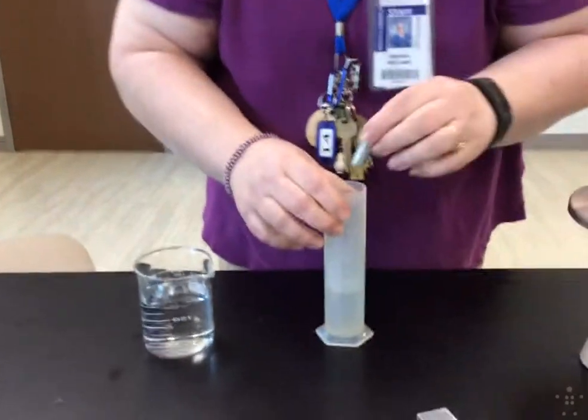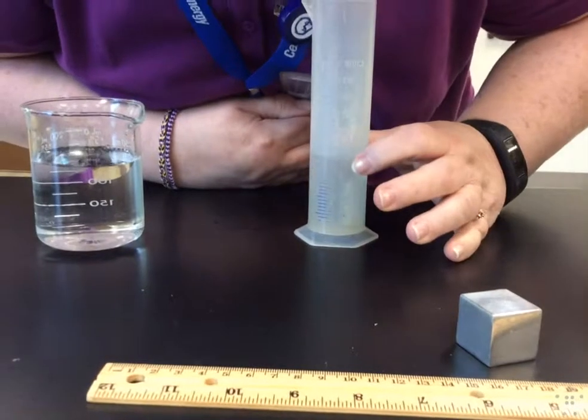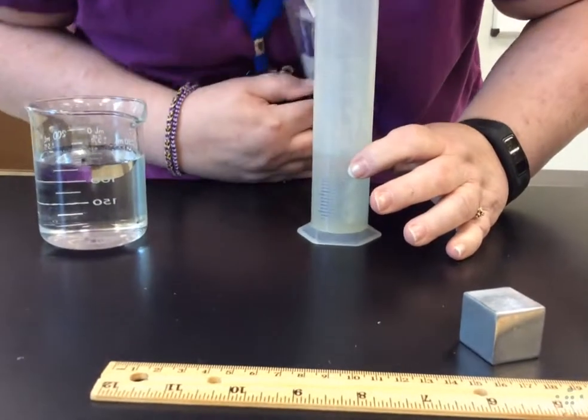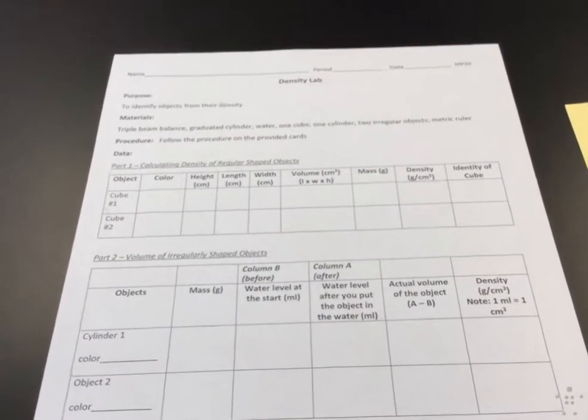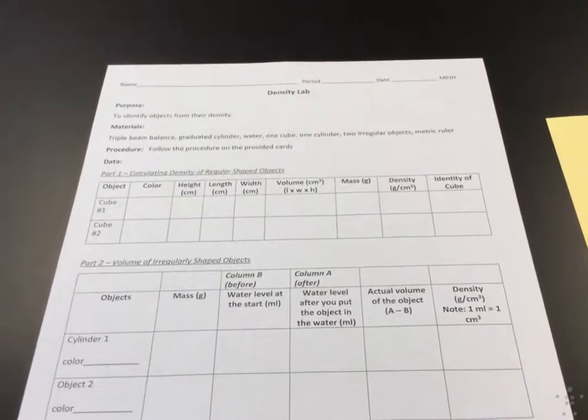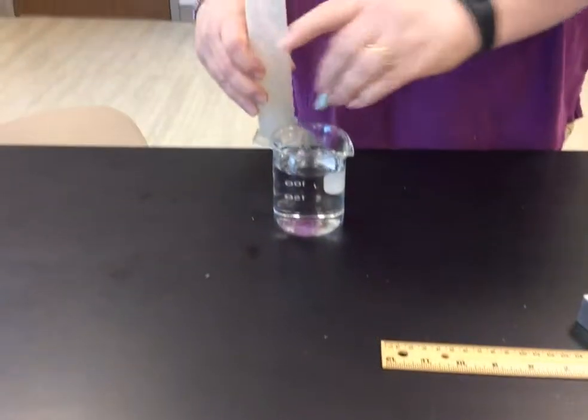So now when I drop the cylinder in, I see how much the water went up. Looks like the cylinder's about 4 cubic centimeters. So we'll have some paper towels because of course it's going to be wet when you try to fish it out of there. You can fish it out by just pouring the water back into the beaker, catch it in your hands, dry it off.